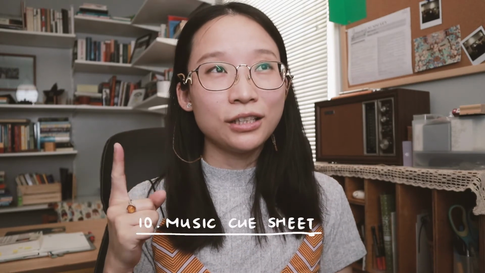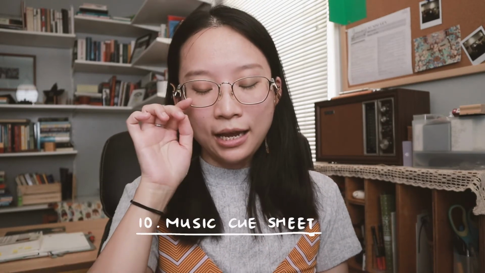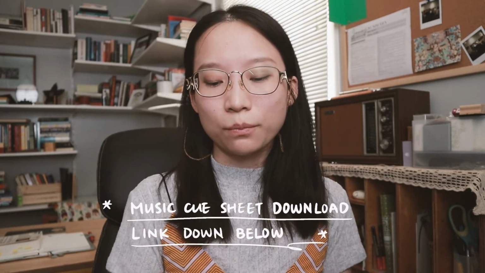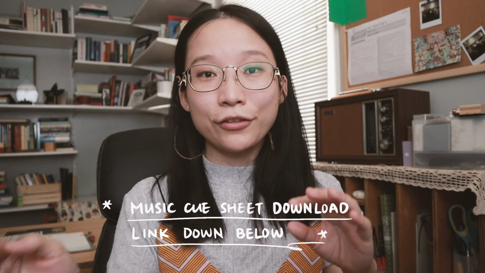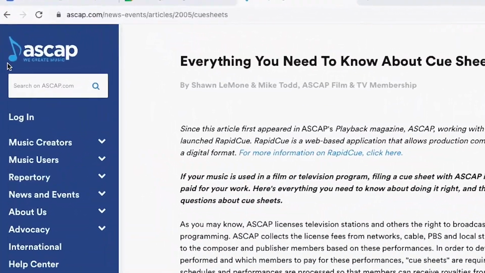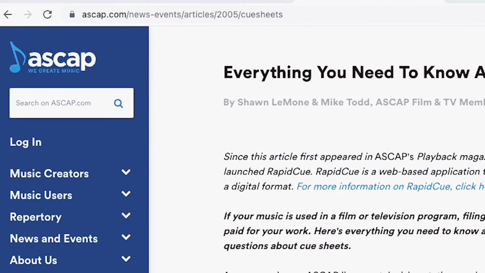And then they want a music cue sheet, and that's something that confused me for a long time. So basically, when the music is played on TV through your film, the composer gets paid by their union. If it's played on Netflix, Netflix will pay the union an annual fee to cover all their films. That's my understanding, and correct me if I'm wrong.